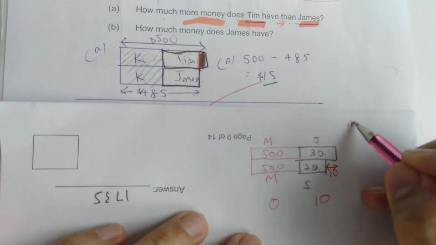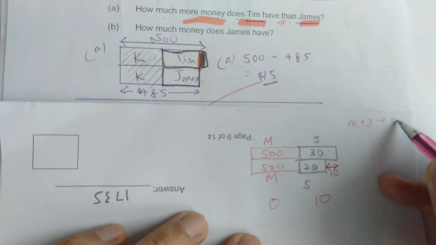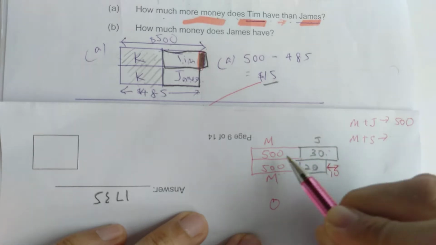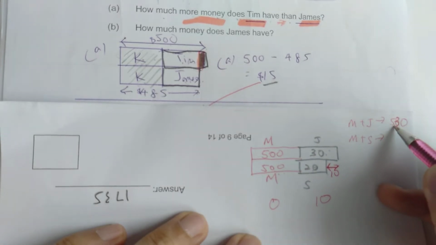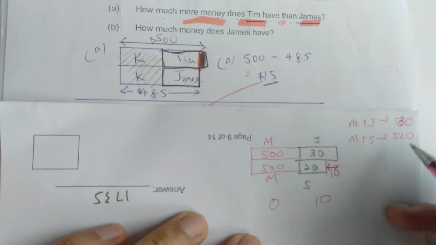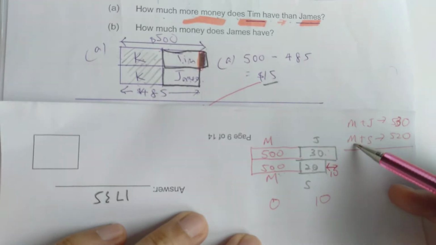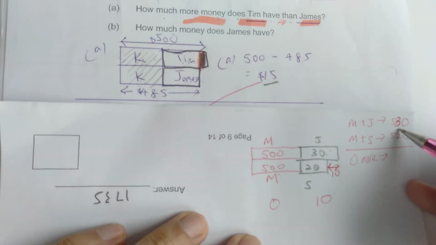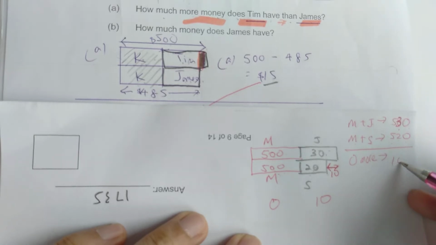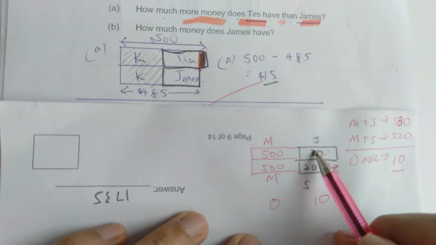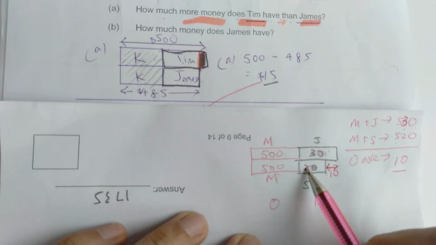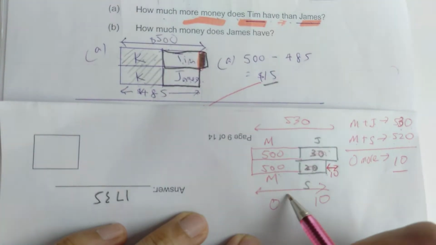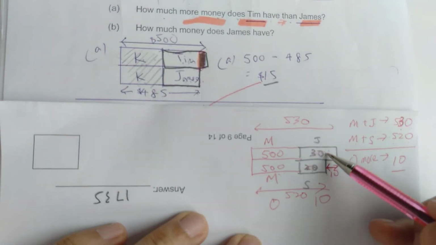So I can tell you, for example, Muhammad plus James have $530. Muhammad and Sally is $520. If I subtract this, Muhammad minus Muhammad is 0. James minus Sally will be the more than part. And that will be 530 minus 520 is 10. In other words, I don't need to know exactly what these two numbers are. If I know the total here is 530, I know the total here is 520, I can still find the difference between these two persons.